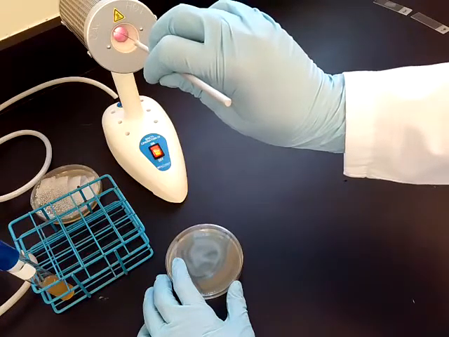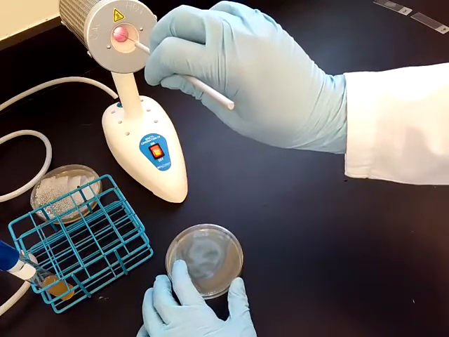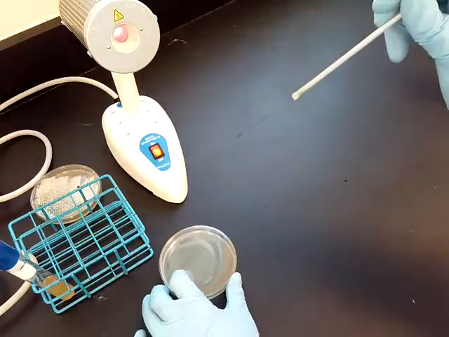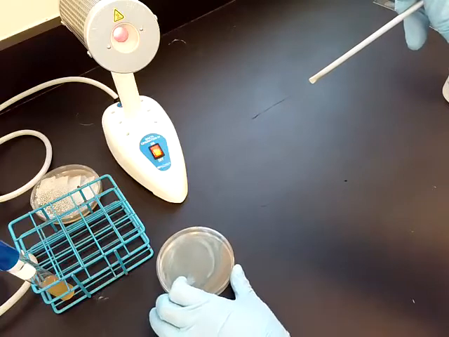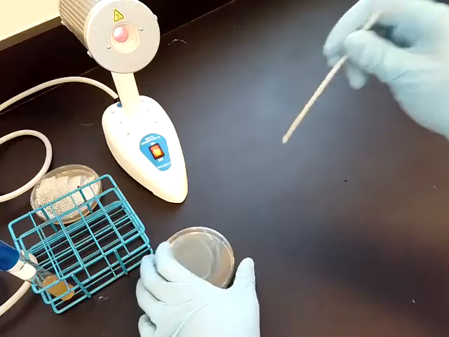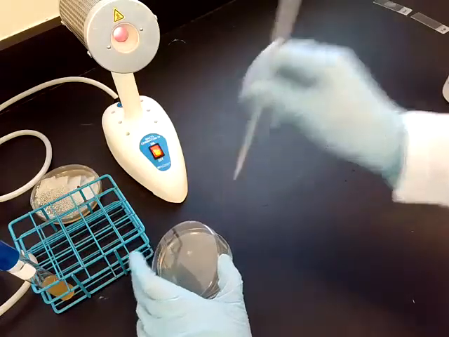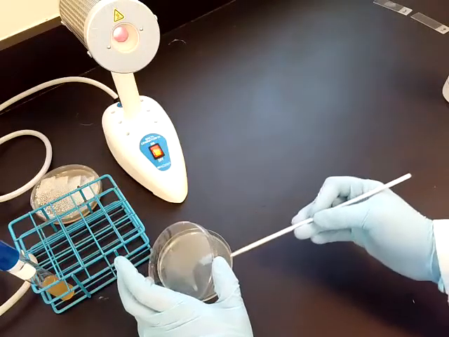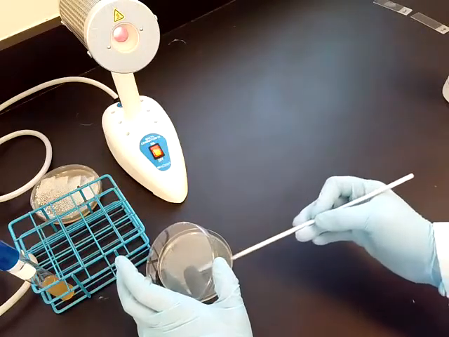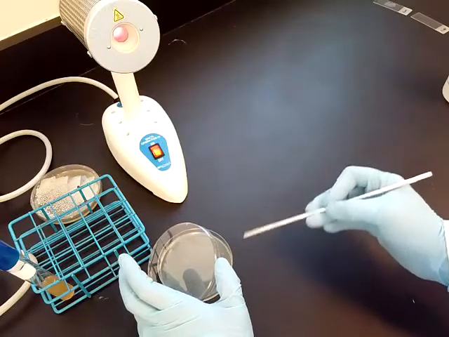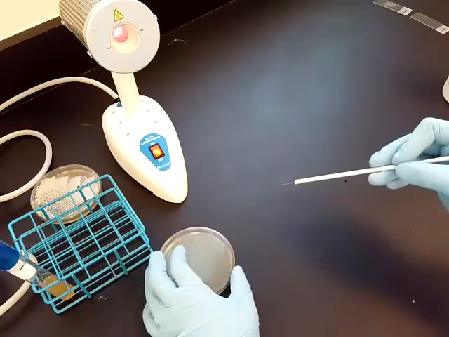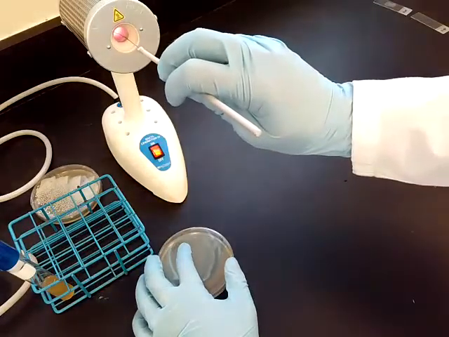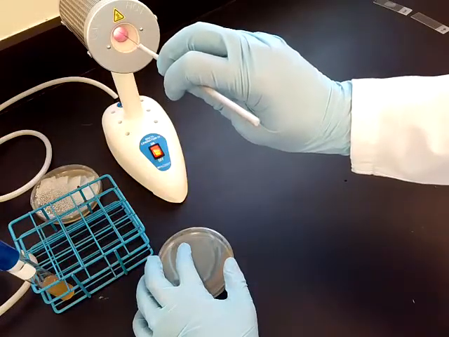Now the goal of this is to take the bacteria that's on the plate and spread it thinner and thinner and thinner until you get those isolated colonies. So I'm going to rotate the plate 90 degrees, and then I'm going to smear from the first segment into the second segment. And I'm going to grab it about 3 times and smear it around in that new segment of the plate. And I'm going to flame sterilize the loop again.